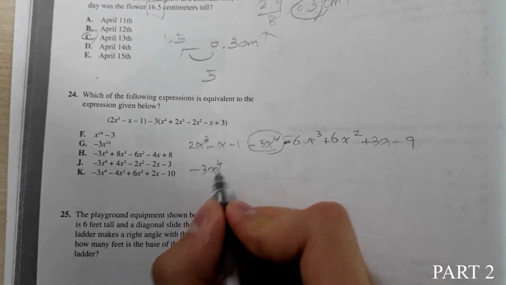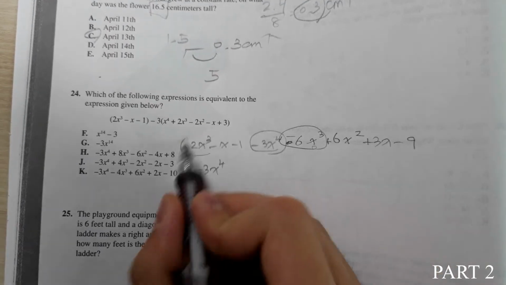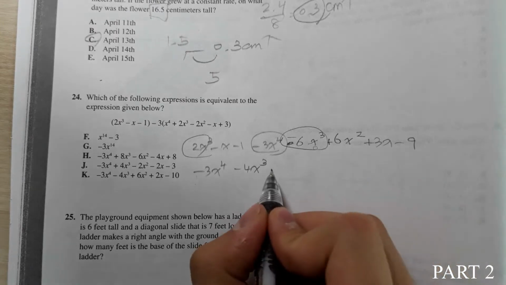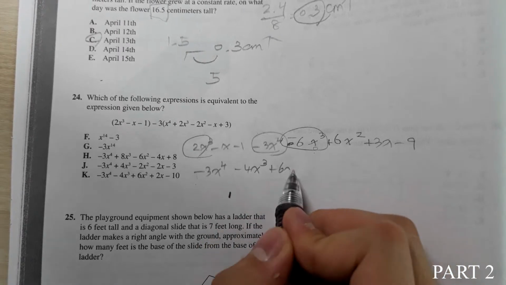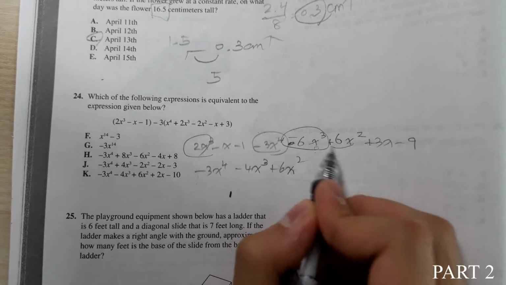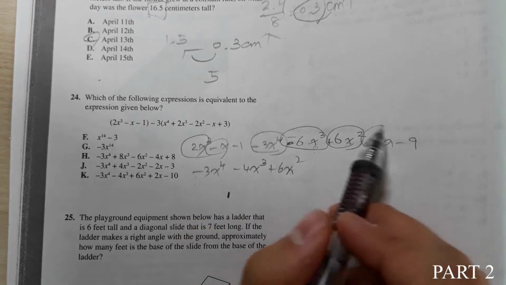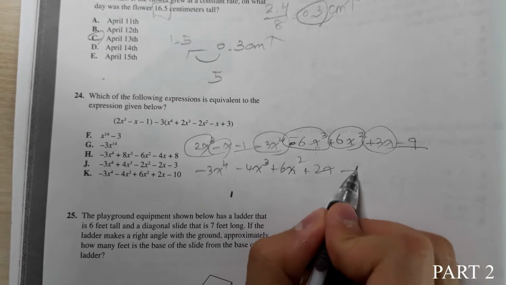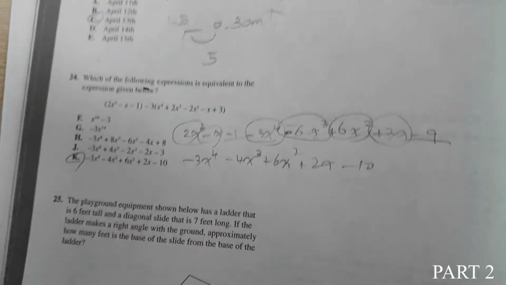Fourth power, this is the only one, and third power, second power, first power, and the numbers. The answer is K.